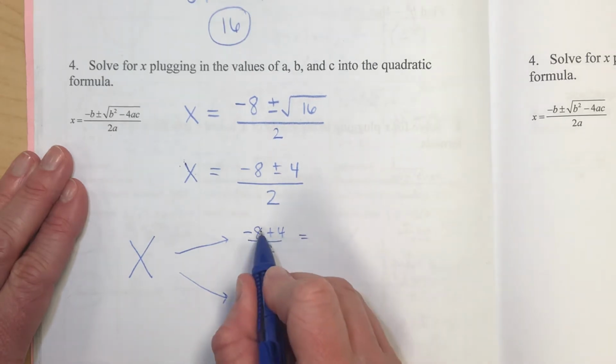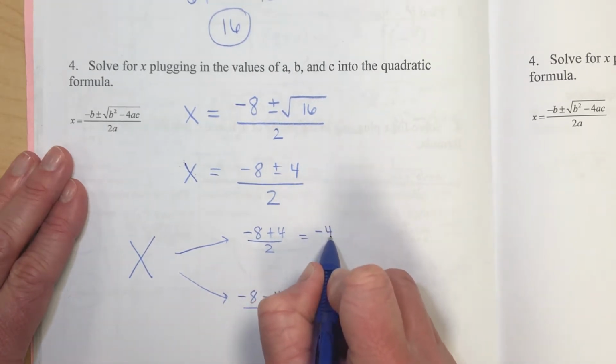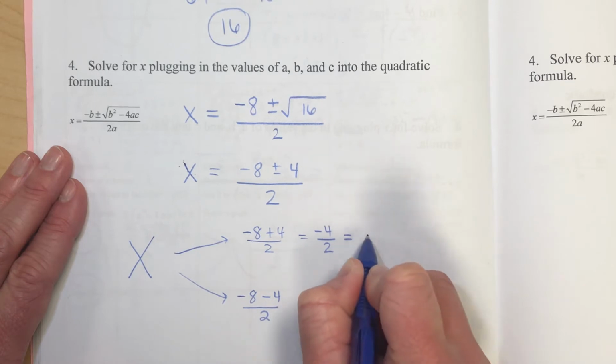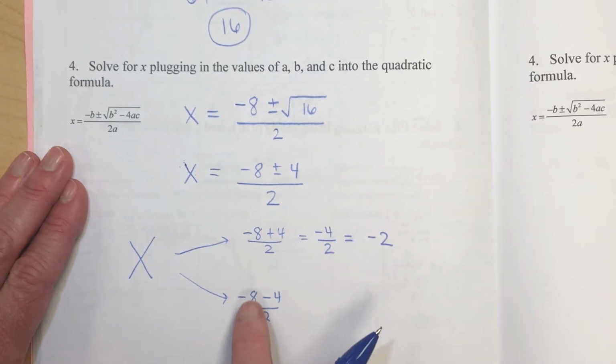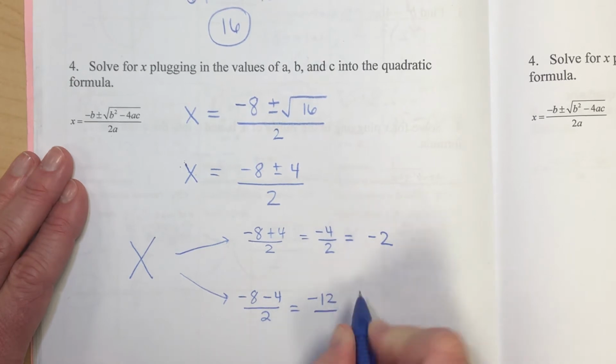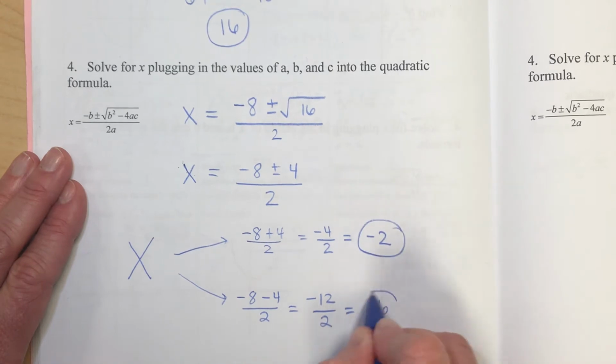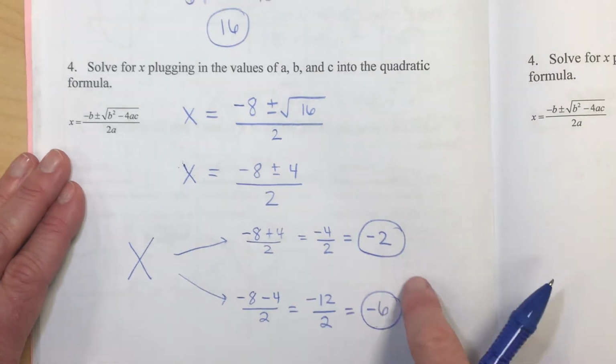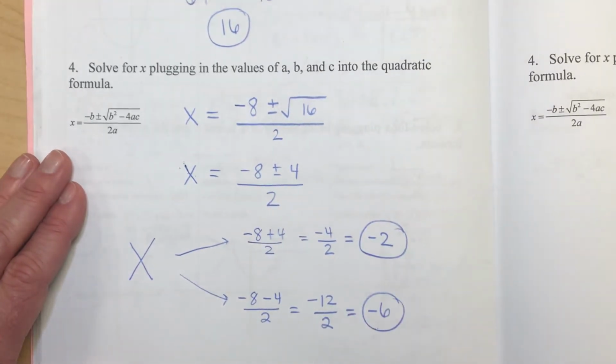Okay, now let's add. Negative 8 plus 4 is negative 4. And when we divide by 2, we'll get negative 2. Negative 8 minus 4, we're going to go more negative. So negative 12. And then divide by 2, we get negative 6. And these are the 2 locations where your parabola will cross your x-axis.